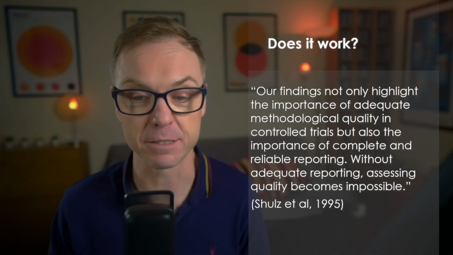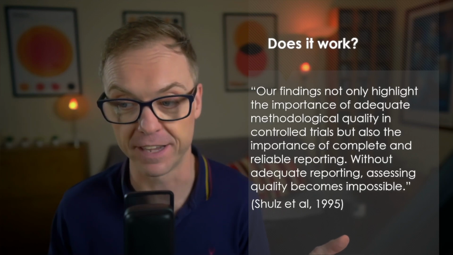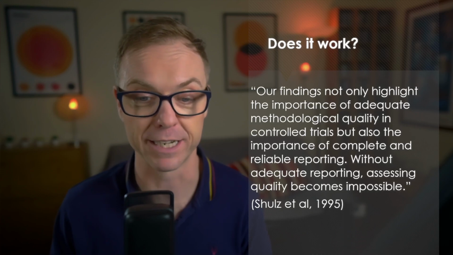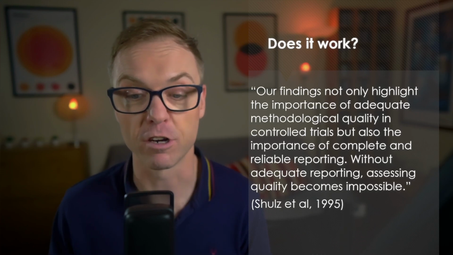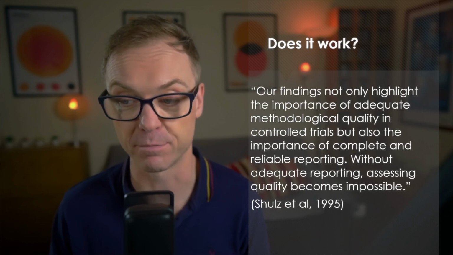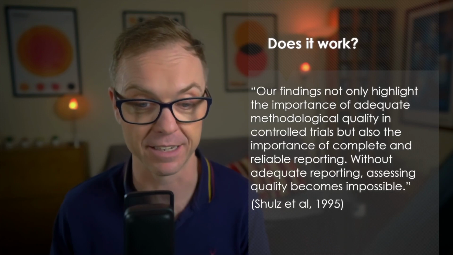Trials in which participants had been excluded after randomization did not yield larger effects, but that lack of association may be due to incomplete reporting. Trials which were not double-blind yielded significantly larger estimates of effect, with odds ratios being exaggerated by 17%.